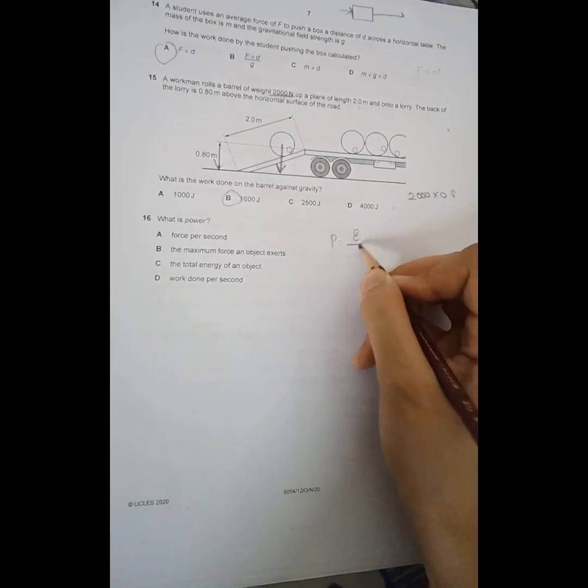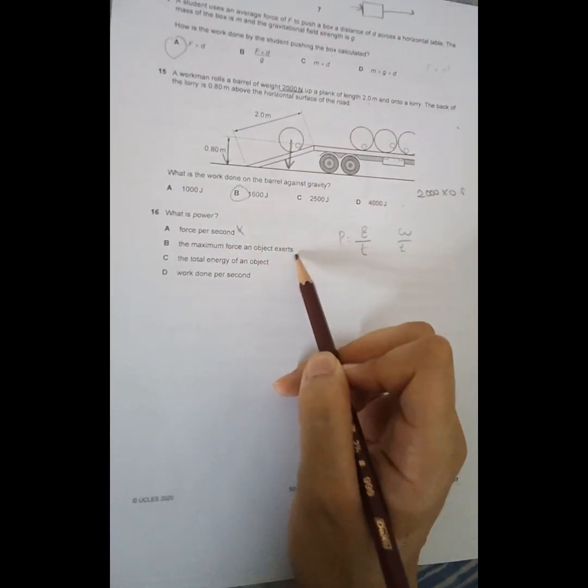What is power? We know power can be energy over time or work over time. It is the total energy or work done per unit time, or per second.